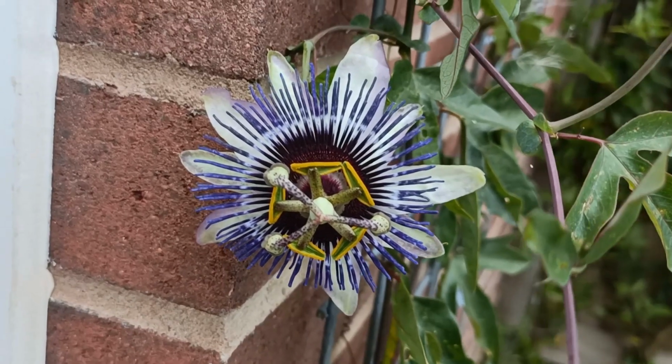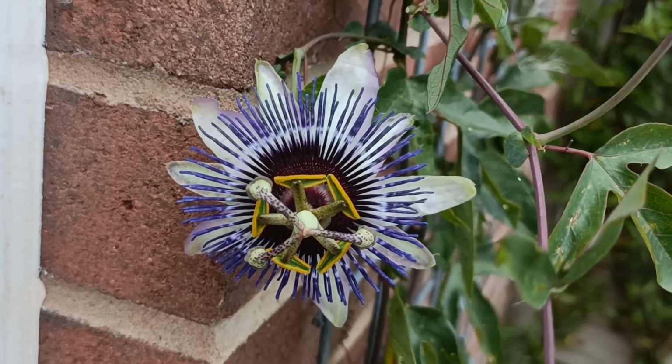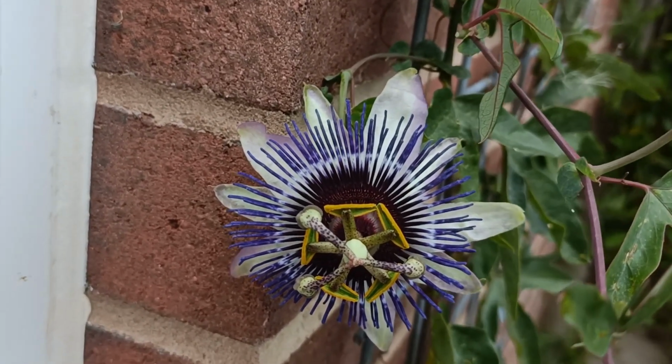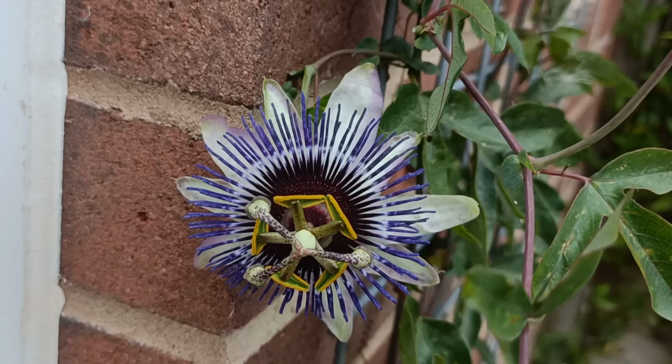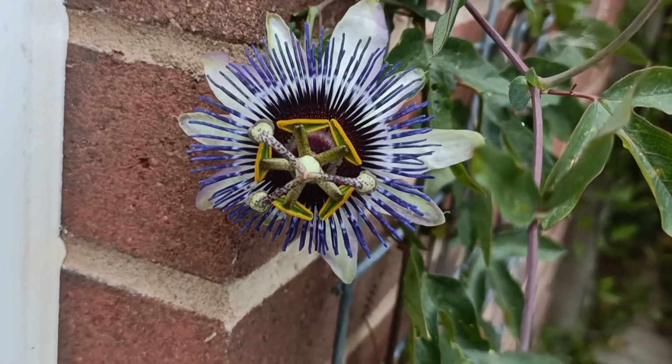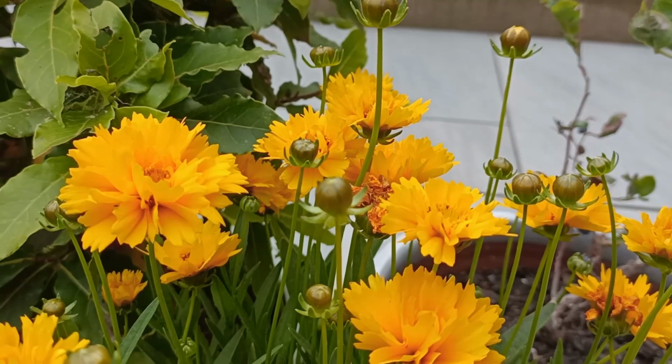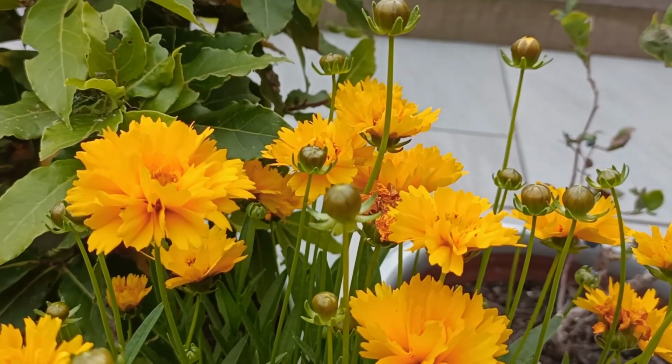How cool is this passion flower? Those little yellow bits, they change angle depending on the time of the day. Must be something to do with how it attracts the bees. I just think it's so cool. It looks alien.